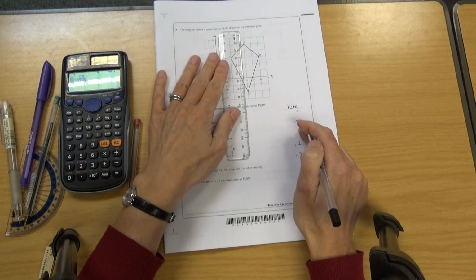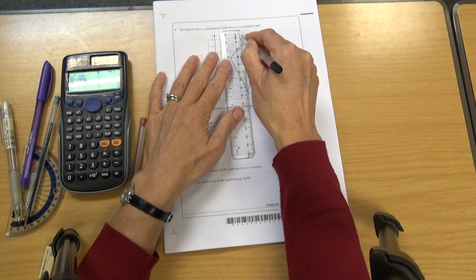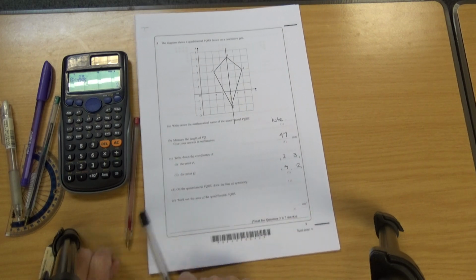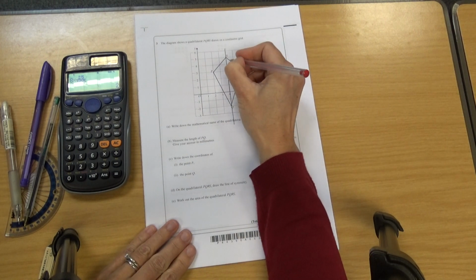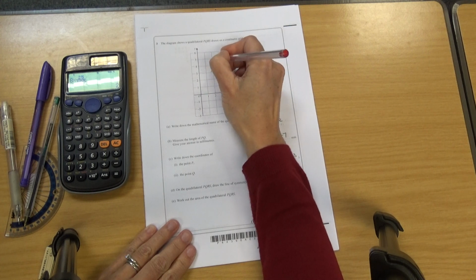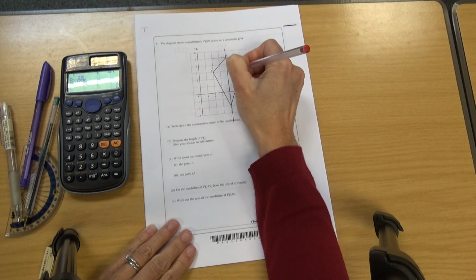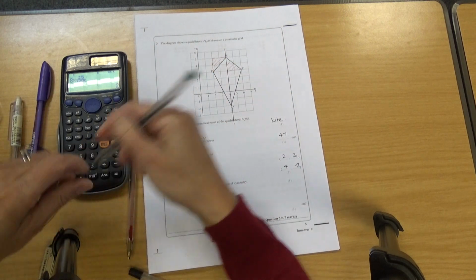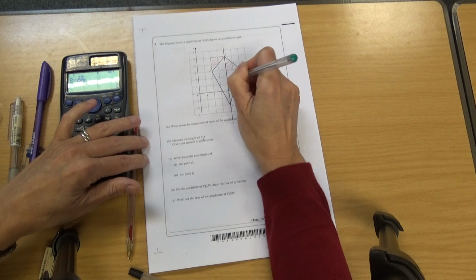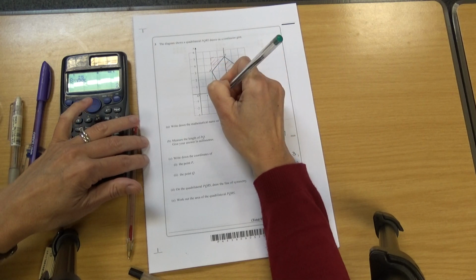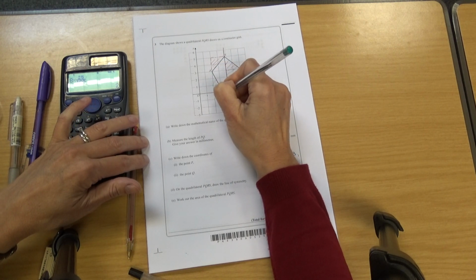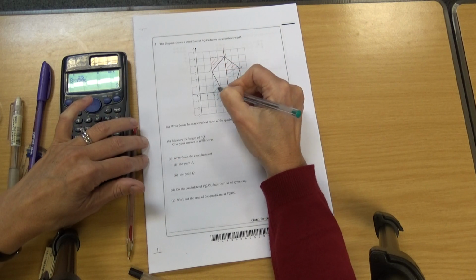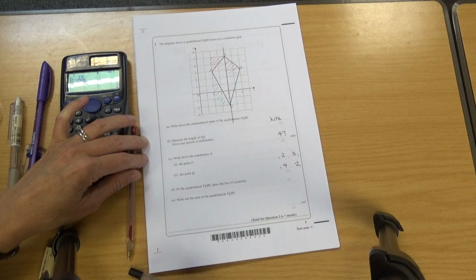Line of symmetry. It's that vertical line. And the area, well, if I take the right hand side and stick it on the left hand side, so that's the same area, and that's the same as that, then I can just count up the squares. 1, 2, 3, 4, 5, 6, 7, 8, 9, 10, 11, 12, 13, 14 squares.